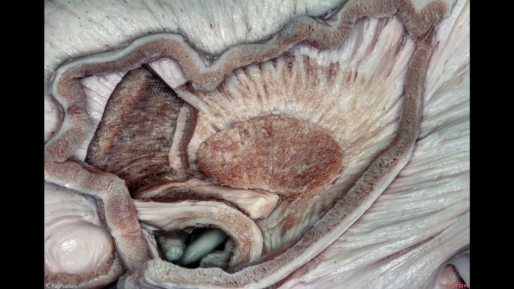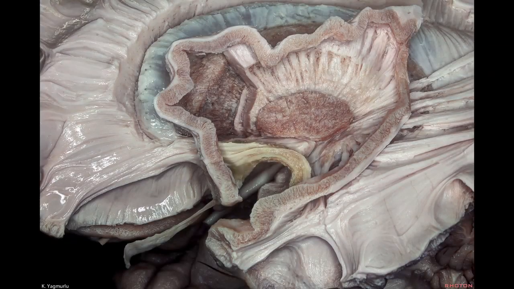The removal of the anterior limb of the internal capsule exposes the head of the caudate nucleus. Here is the ventral claustrum, which spreads out into the uncinate fasciculus to reach the amygdala. The uncinate fasciculus is a frontotemporal long association fiber pathway. It has a dorsolateral part which goes to the orbitofrontal area and a ventromedial part which goes to the septal area from the temporal pole.